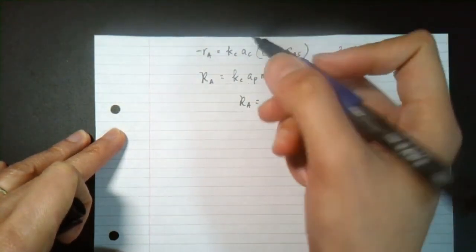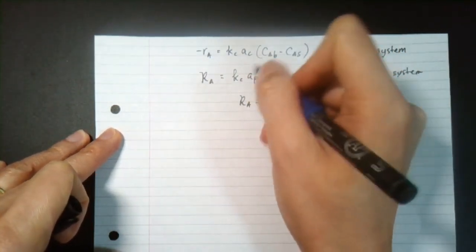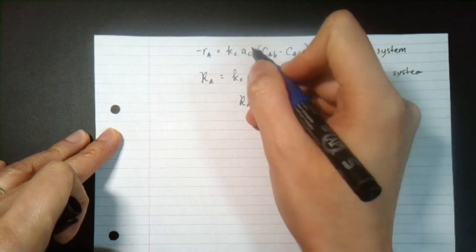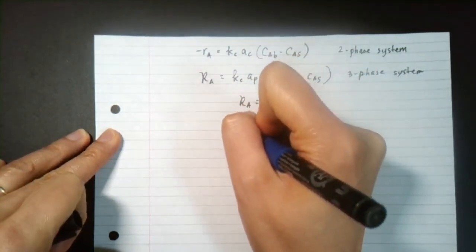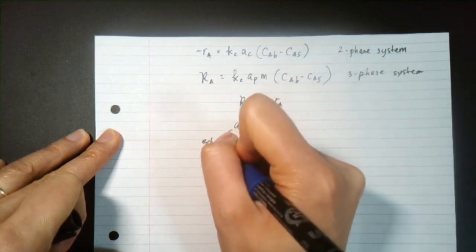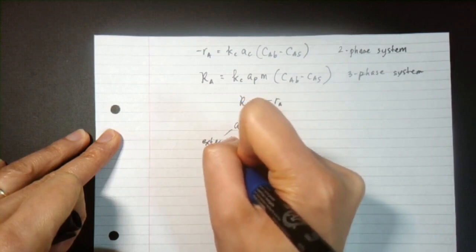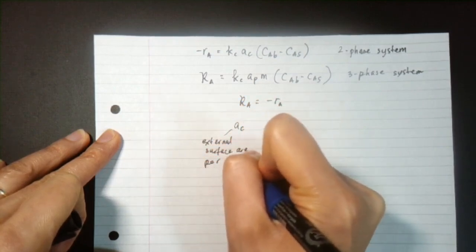And in this lecture, we are using a different parameter for the external surface area. So before, we had AC. Okay, so for the two-phase system, we had AC. And this is the external surface area per unit volume of the reactor.